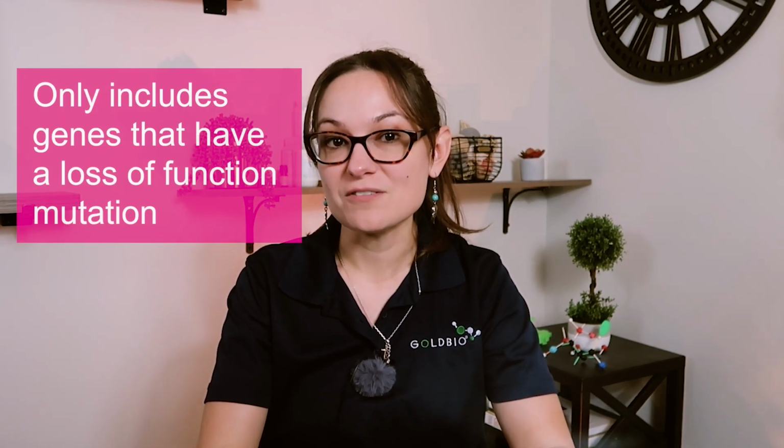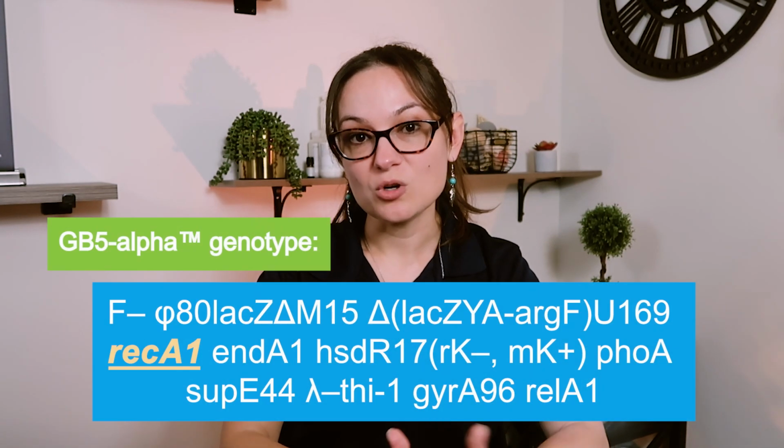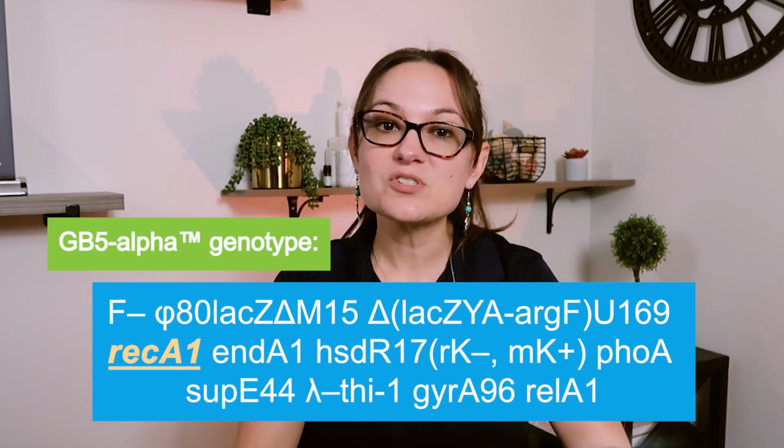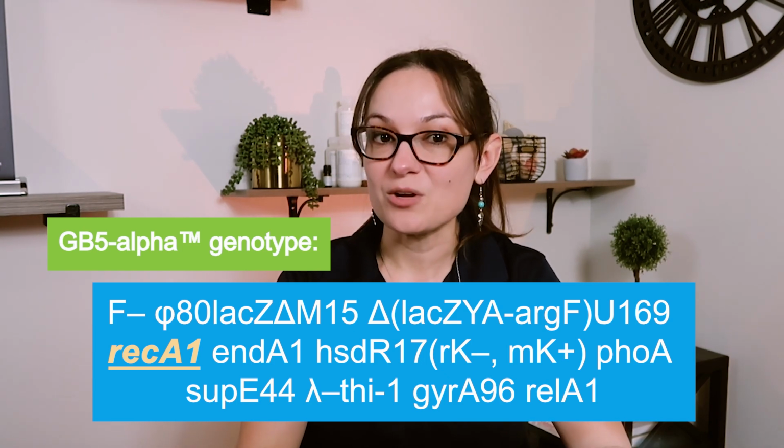When it comes to competent cells, and E. coli in particular, the genotype contains information for the gene's mutation types, allele numbers, antibiotic resistance, insertions, fusions, inversions, and deletions. The genotype for E. coli cells only includes genes that have a loss of function mutation. For example, in GoldBio's GB5 alpha E. coli cloning strain, the genotype contains recA1. This notes a loss of function mutation for the recA1 gene.